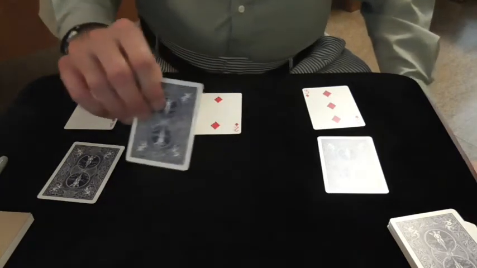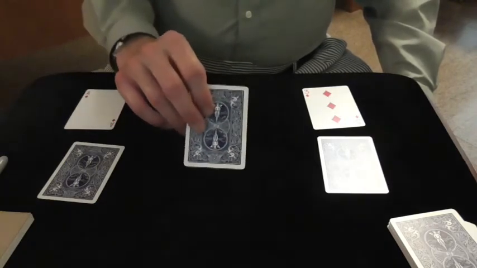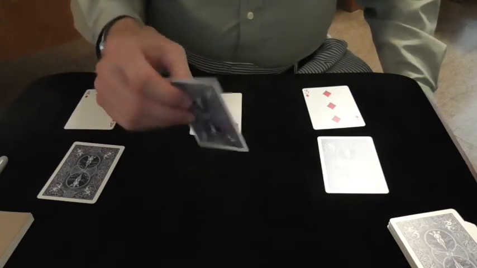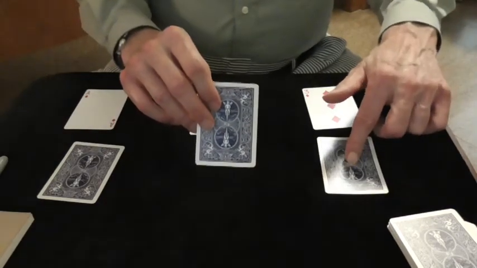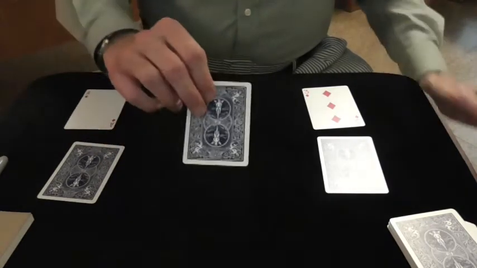Now that may be kind of hard to figure out, but that's how it goes. Now had this been the Ace of Spades, then this would have been their chosen card, but it's not, so this is their chosen card, the 5 of Clubs.